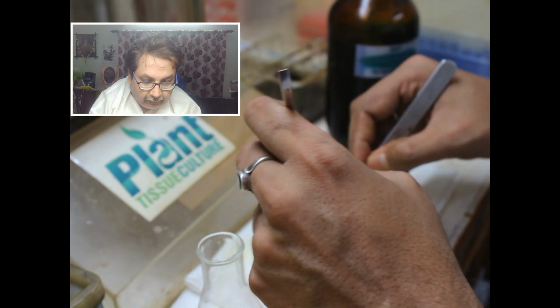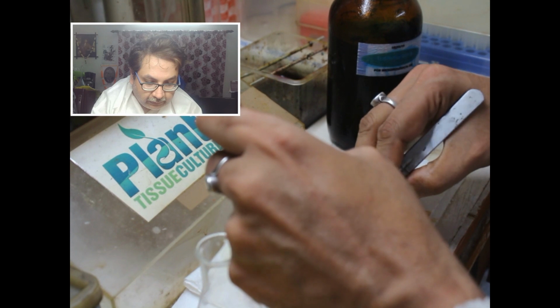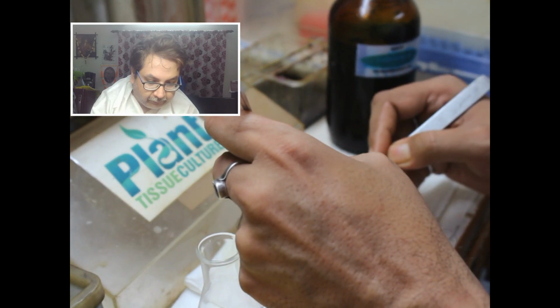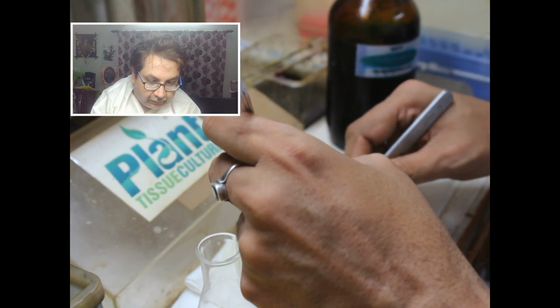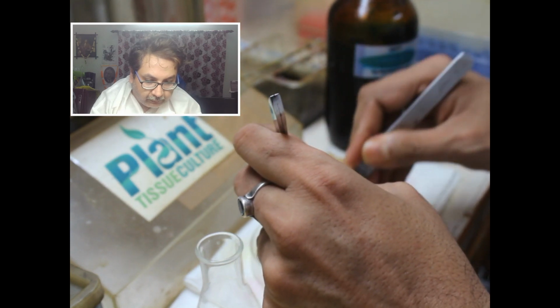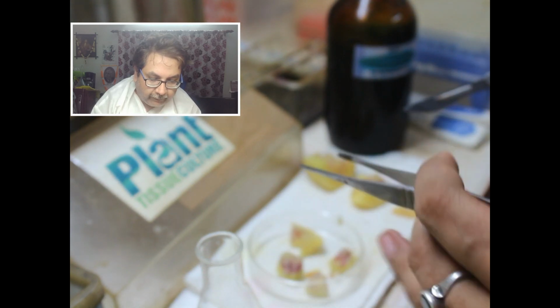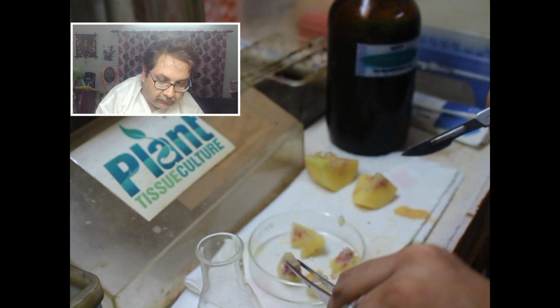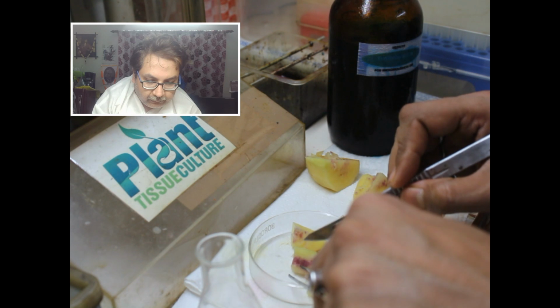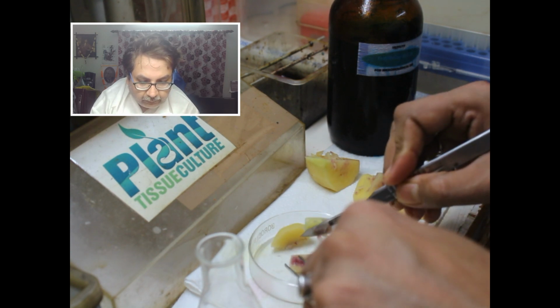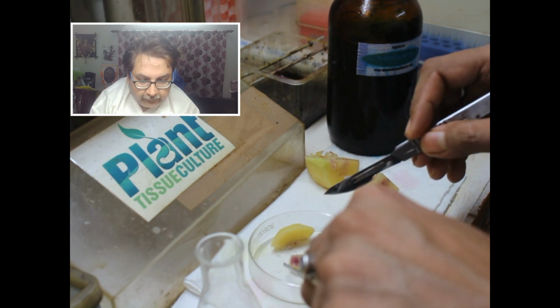So I have to cut open everything, cutting open the host, and we have to take the fungus.